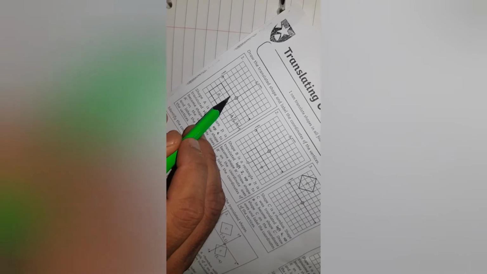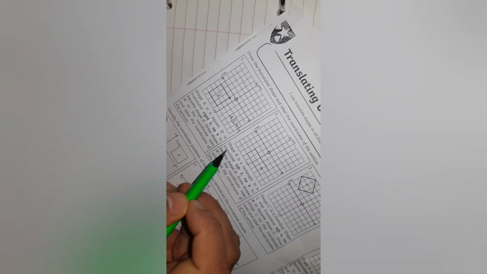I hope this explains it. Now I'll go to this part. In this one, it says shape A is a square, so I know it's a square. It is translated right 3, up 4. So I'll take this one point and go right 3 and then up 4.